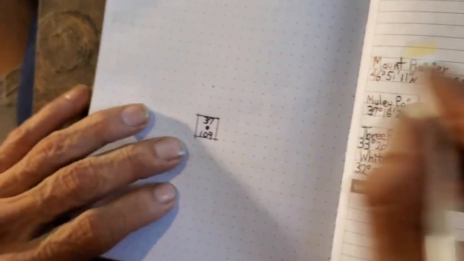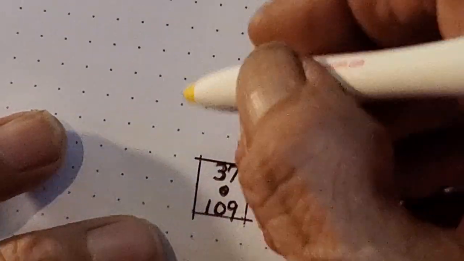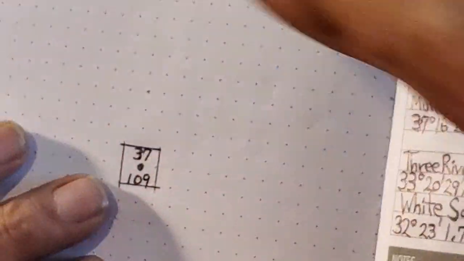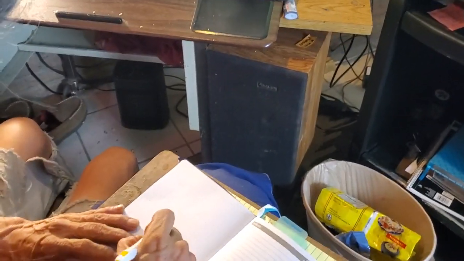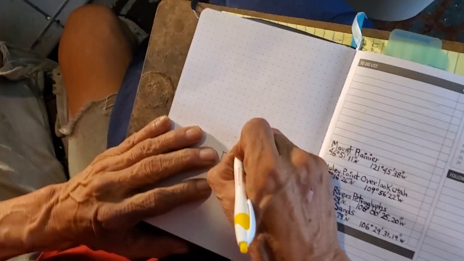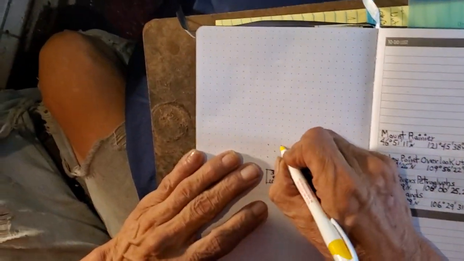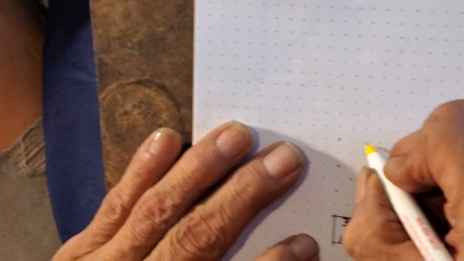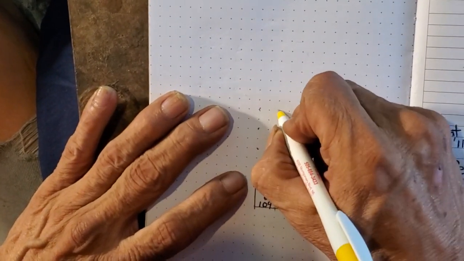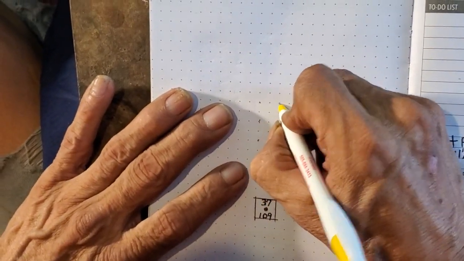So what do I do with this 37109? I want to know how far it goes to. So I want to go to the 45th trade artery, which is the next main trade artery going to the northwest coast. So how do I do that? I need to go to 45, 37, 38, 39, 40, 41, 42.